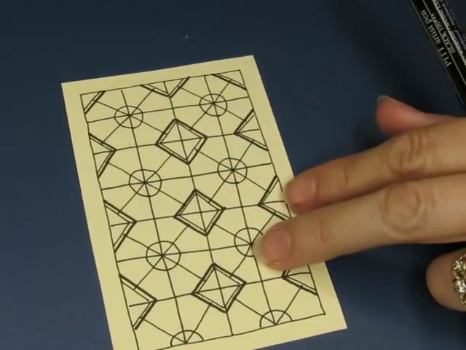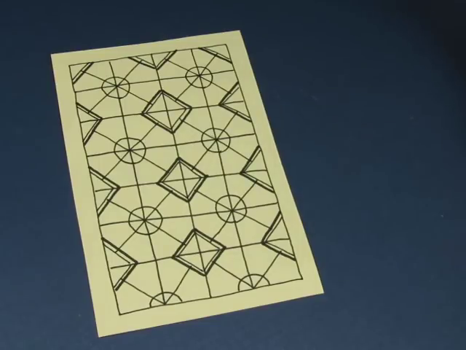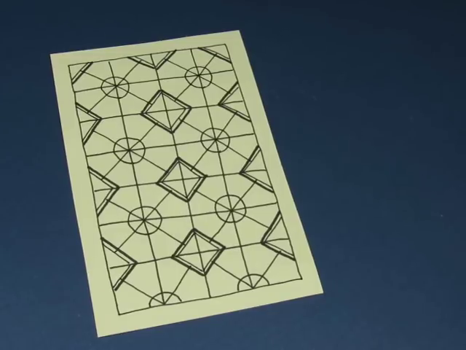So I'm thinking we're going to do a little creative pattern tangling with this. And all that means is that you're just going to take what the pattern shows and modify it just slightly.